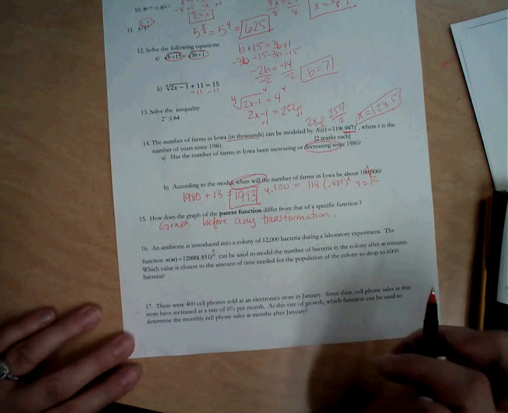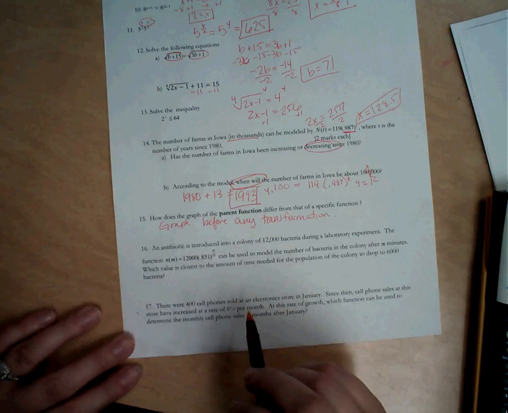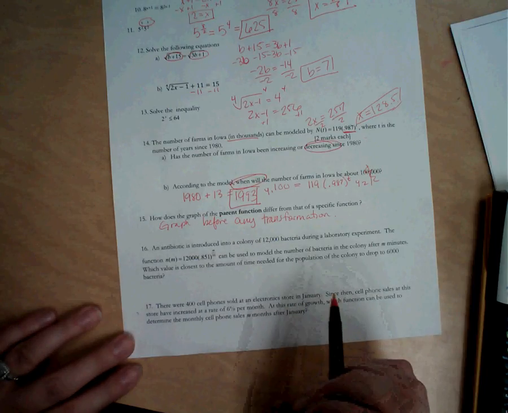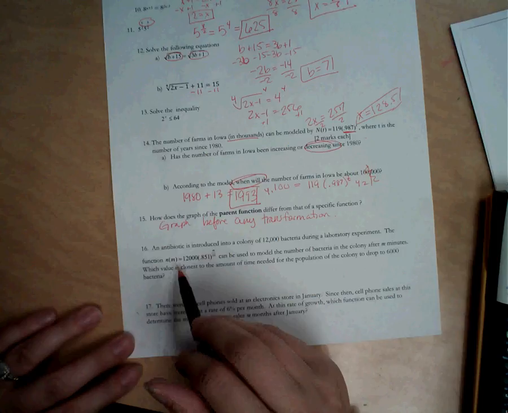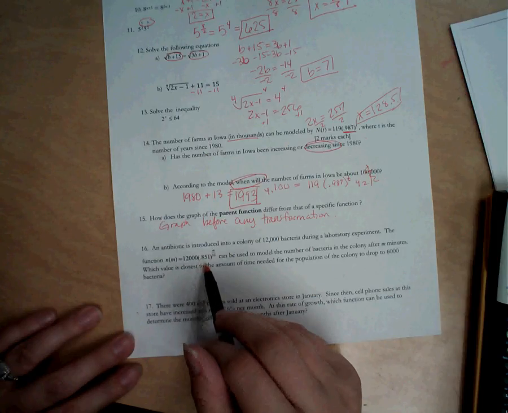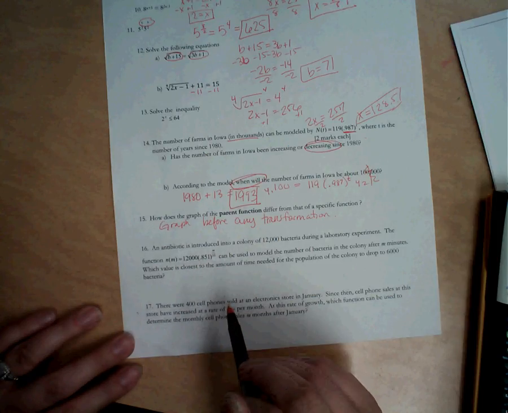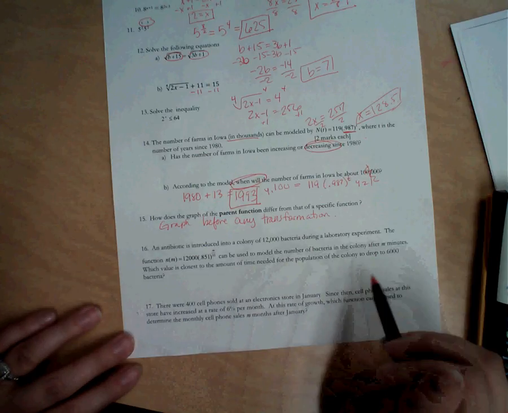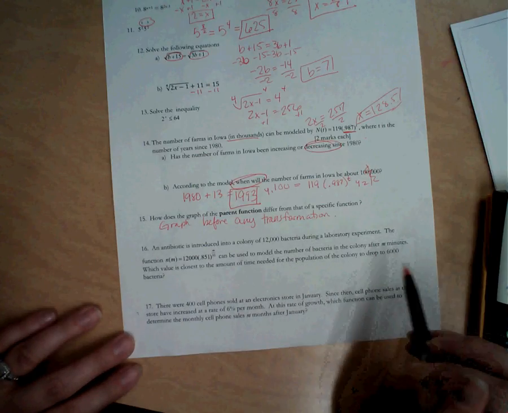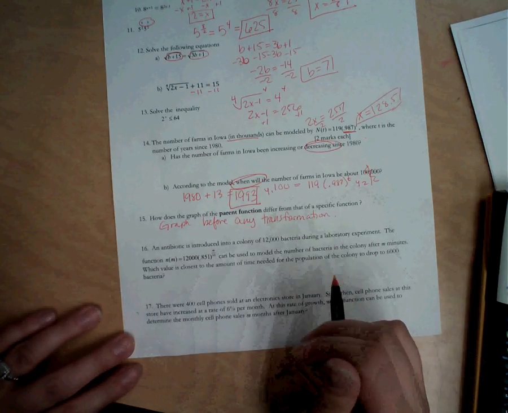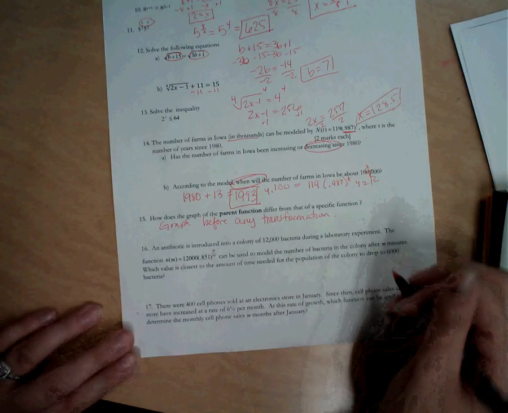Number 16. An antibiotic is introduced into a colony of 12,000 bacteria during a lab experiment. The function n of m is equal to 12,000 times 0.851 to the m divided by 10 can be used to model the bacteria in the colony after m minutes. Which value is closest to the amount of time for the population to drop to 6,000?